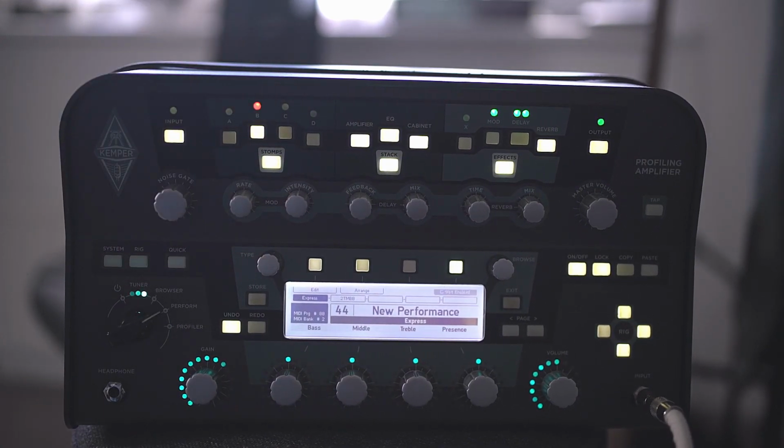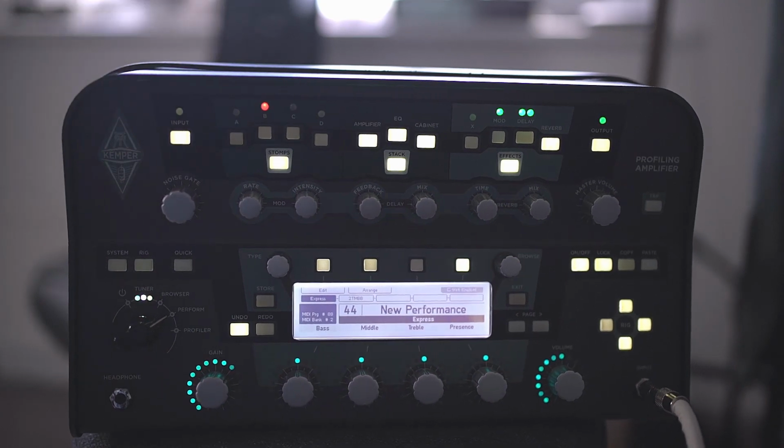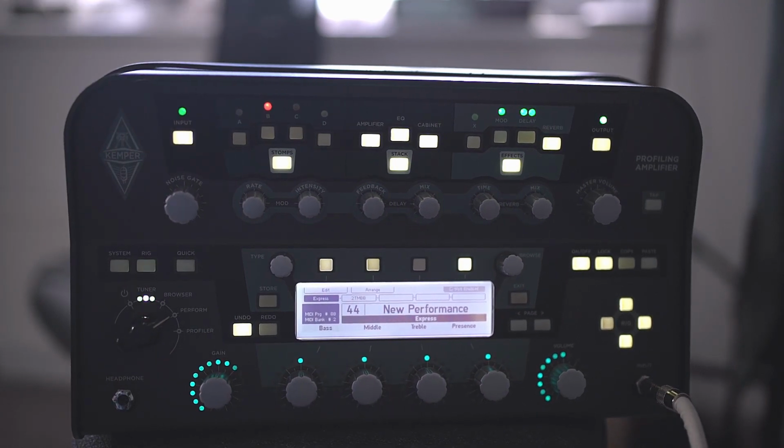So that's the little profile that I put together this morning. Quite a nice kind of tone that responds really well.